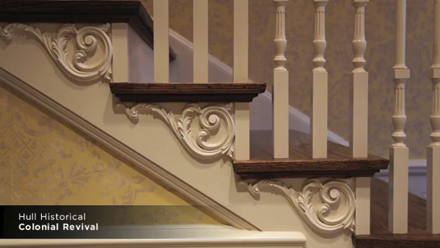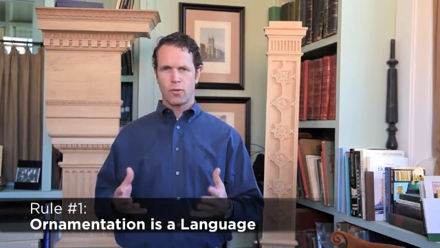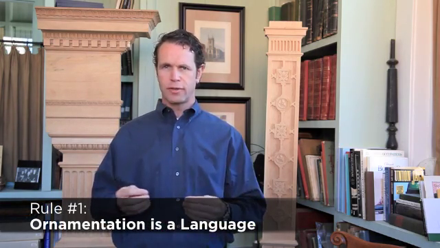So this return to ornamentation and return to ornamenting things has come back. But in that 50-year, 60-year period of modernism, we've forgotten the art of ornamentation, the art of design. Well, there's three things really to remember as you look to use ornamentation in your building. First of all, ornamentation is communication.